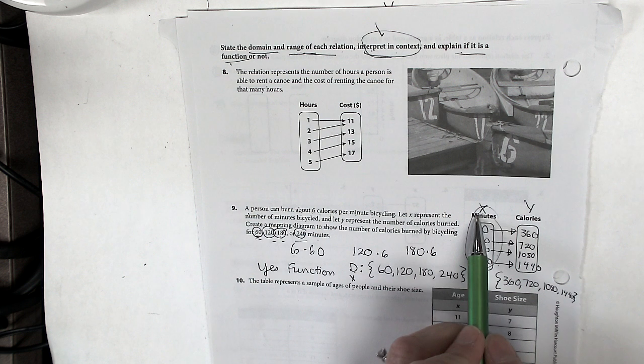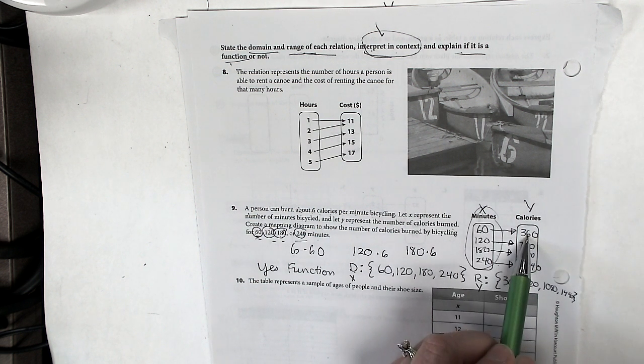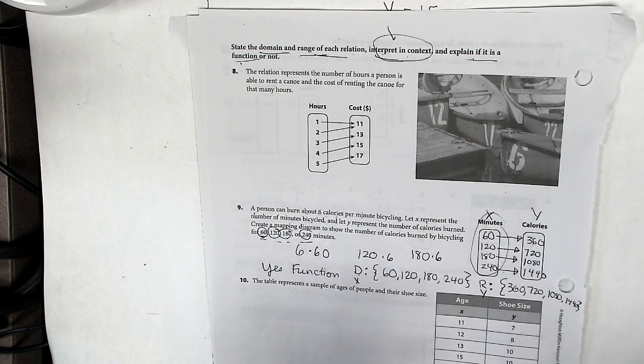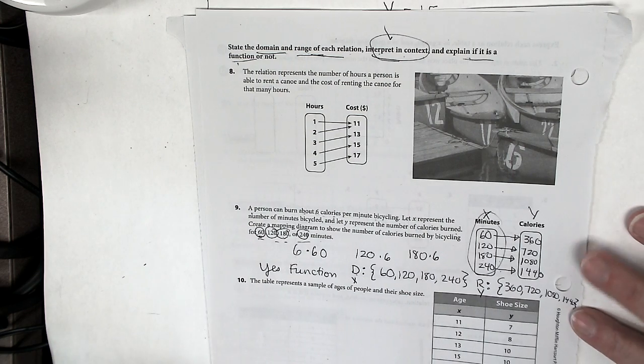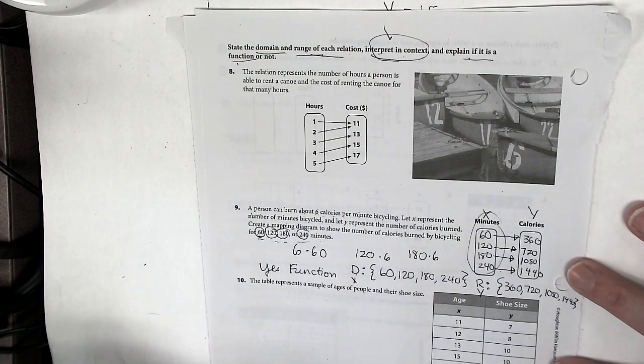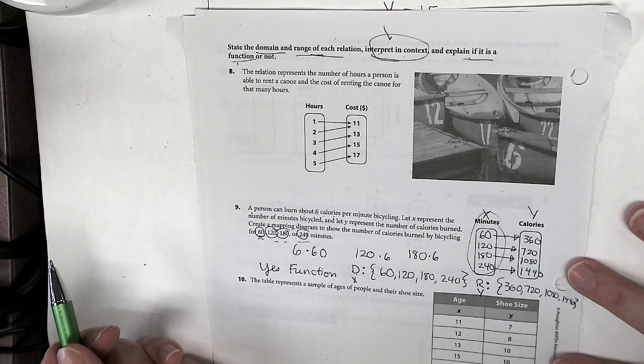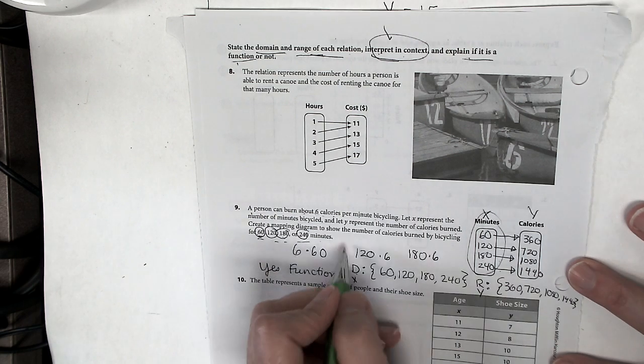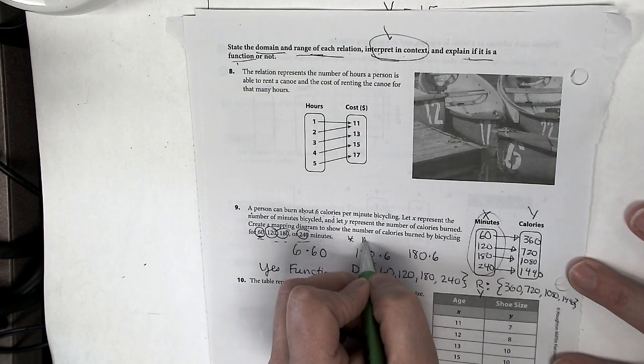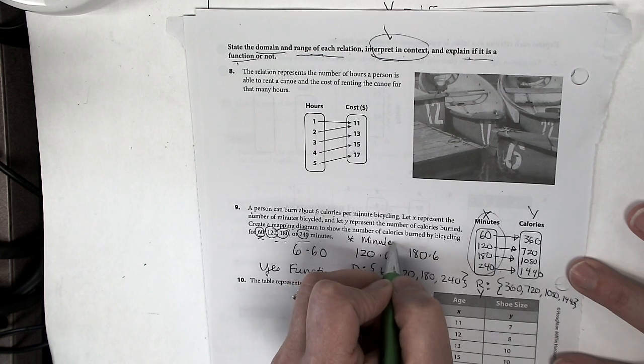So basically it's just saying that it's comparing the number of calories you burn to the number of minutes that you've cycled. So that's what you would write here, is you would say minutes biked and calories burned. So that's how you do your homework.